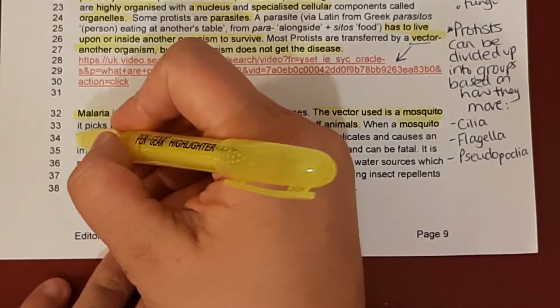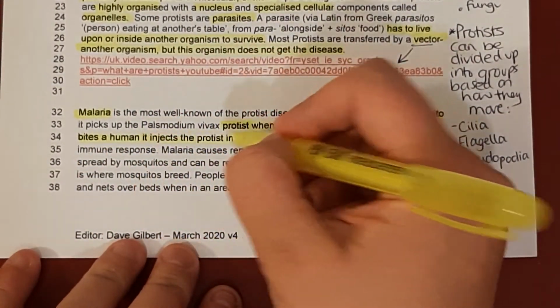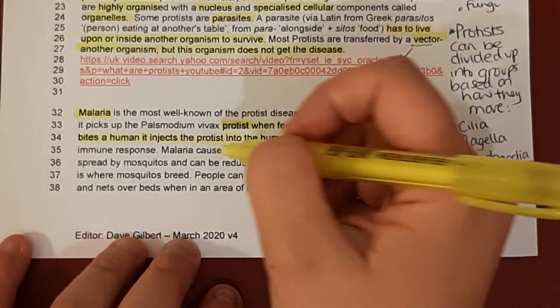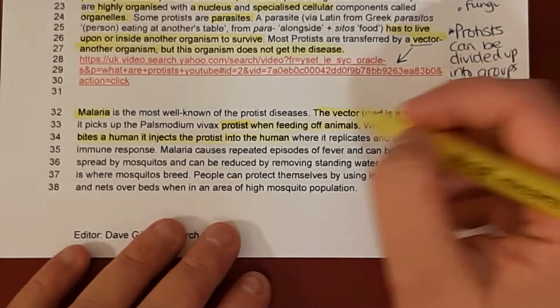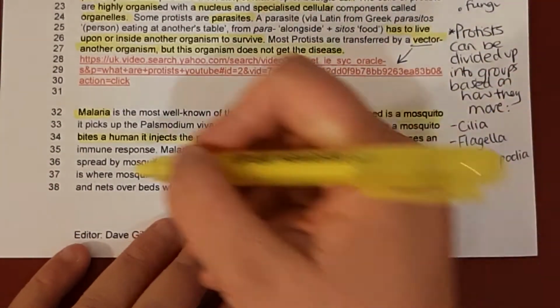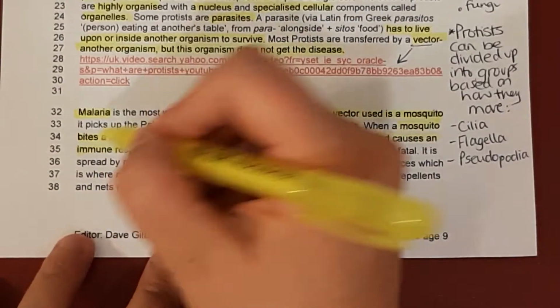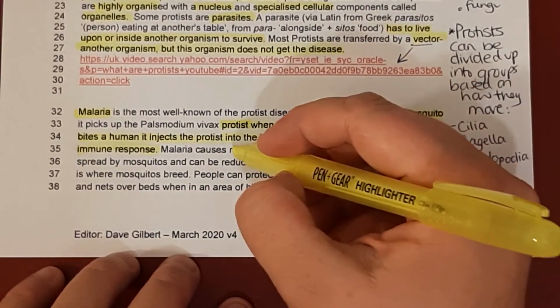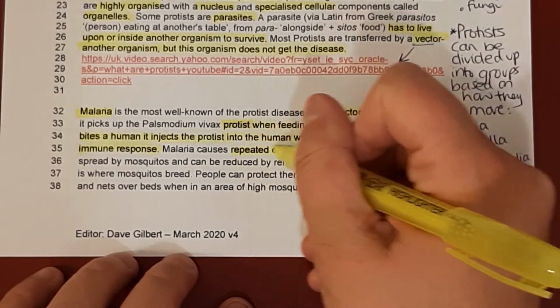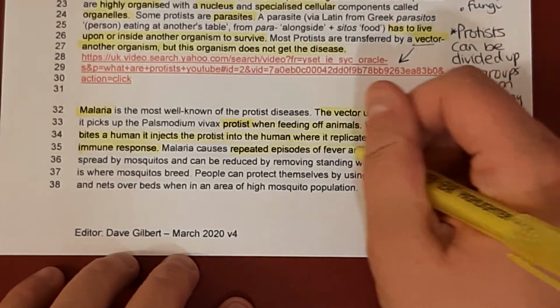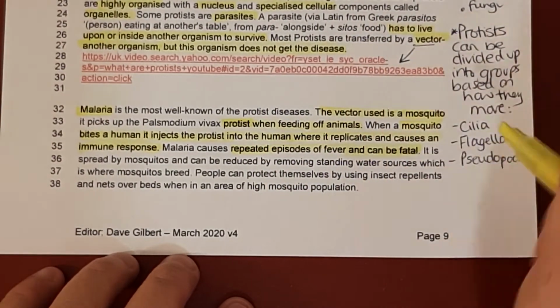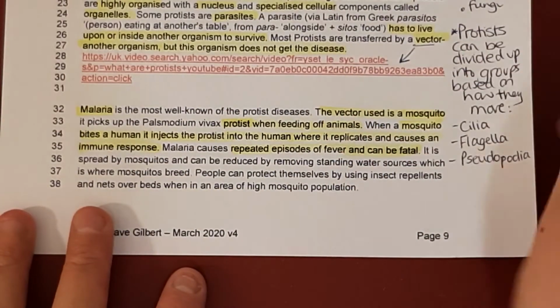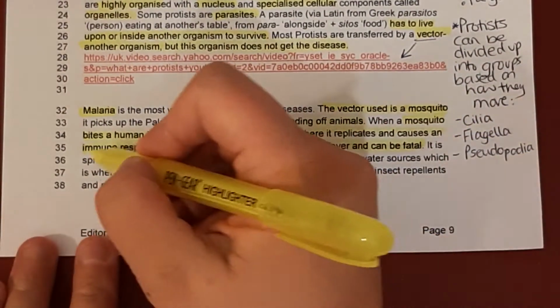So the mosquito bites the human, injects the protist into the human, and then it replicates and causes an immune response, and that person has malaria and is rather unwell. It can cause repeat episodes of fever, and it can be fatal. That means you can die from it. So it's a very serious disease. It's spread by the vector, mosquitoes.